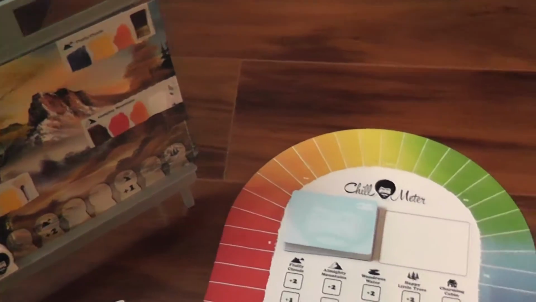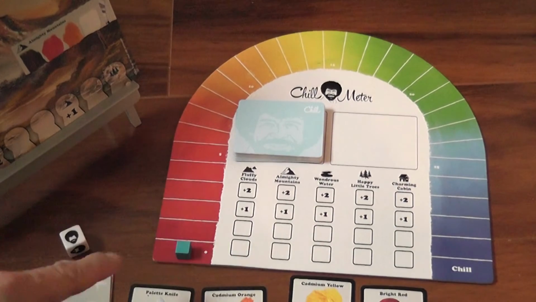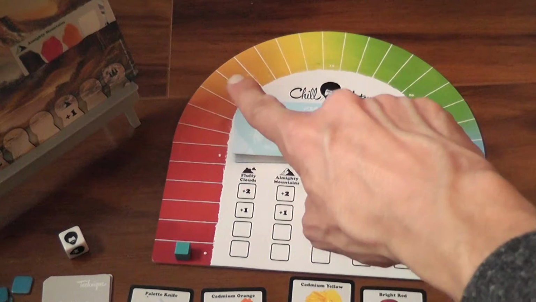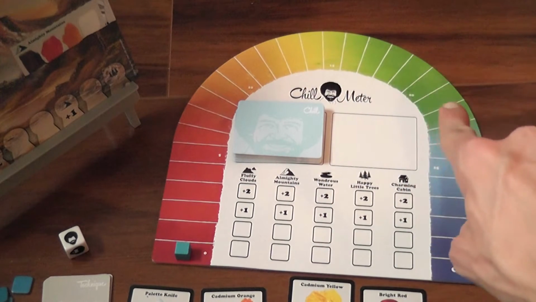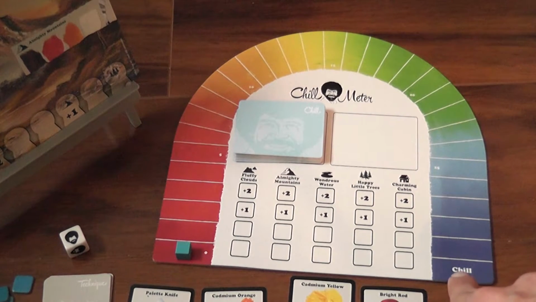What do we have here? We have the turn track, so players will place their score token on the first space, and as they score points, they will move it all around here. The first player to reach the maximum chill possible will win the game.